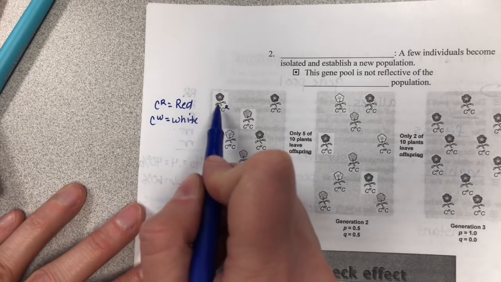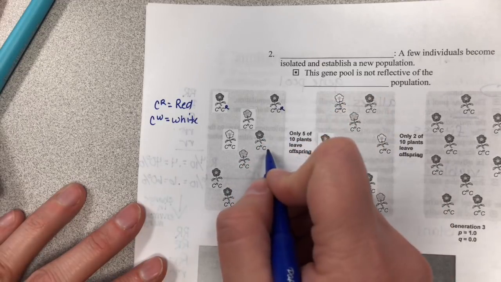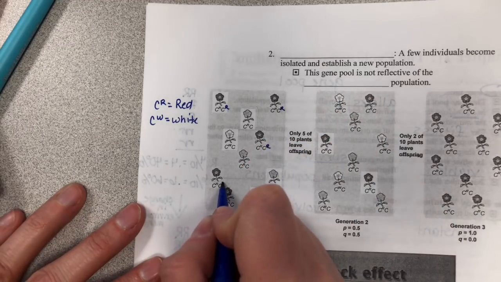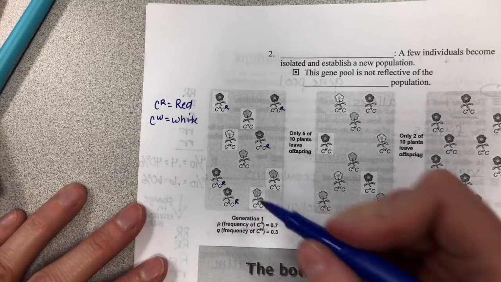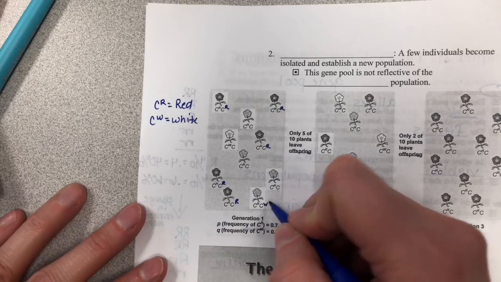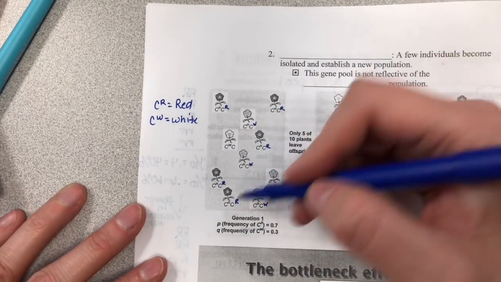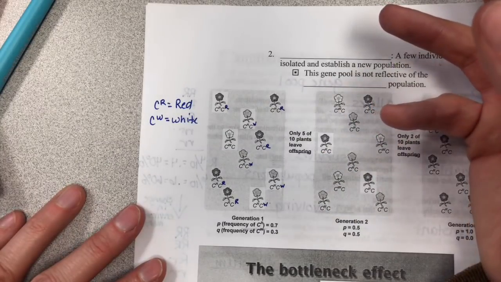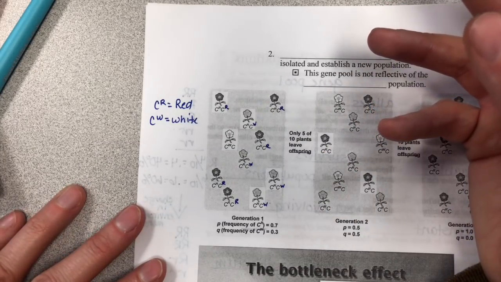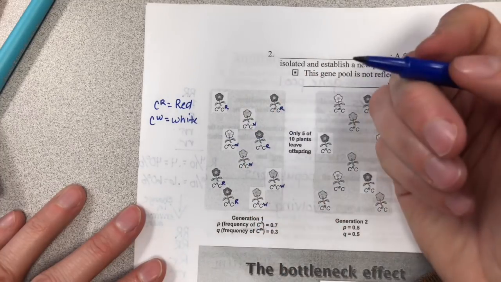This has 2 red genes, so it will be a red flower. All the darker ones on this picture here are red flowers. Can you see how these are kind of intermediate? They have a CW gene, a red and a white gene. Remember, this is incomplete dominance where they blend and you get the pink color, so those would be pink. And this one here is the one white with CW.